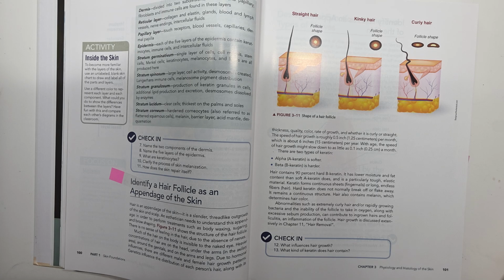The speed of hair growth is roughly 0.5 inch, 1.25 centimeters per month, which is about 6 inches, 15 centimeters per year. With age, the speed of hair growth might slow down to as little as 0.1 inch, 0.25 centimeters a month. There are two types of keratin. Alpha, A keratin, is softer. Beta, B keratin, is harder. Hair contains 90% of hard B keratin. It has lower moisture and fat content.